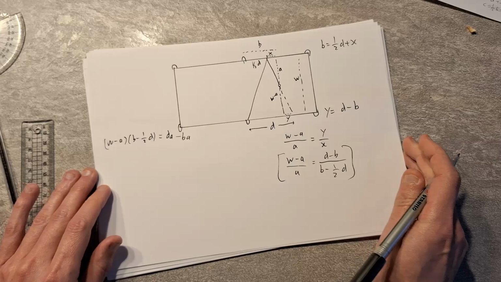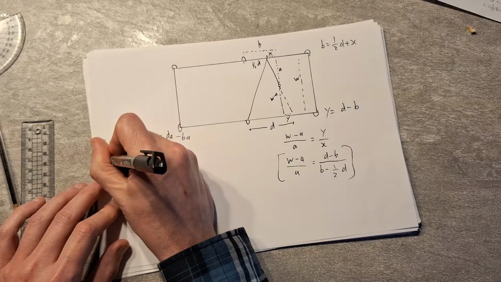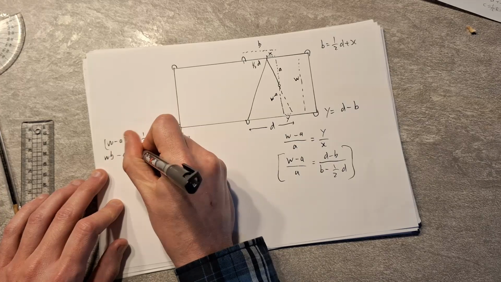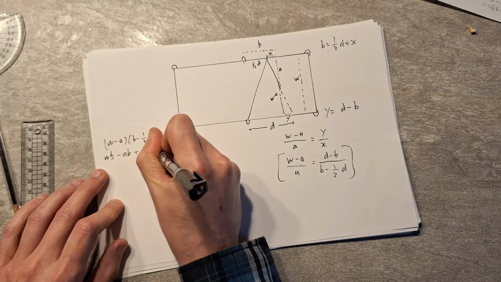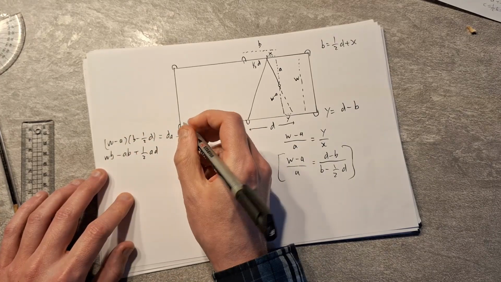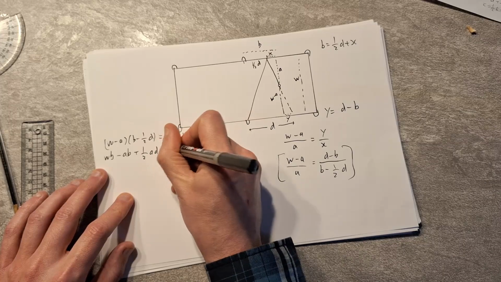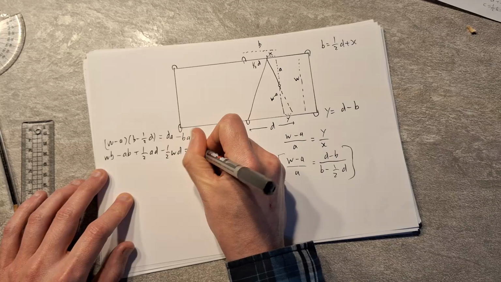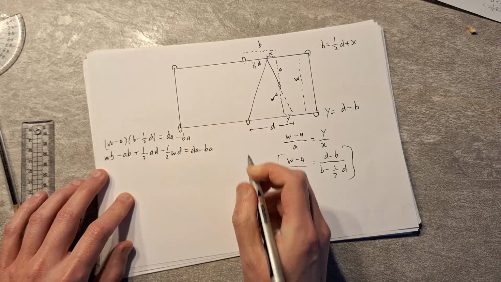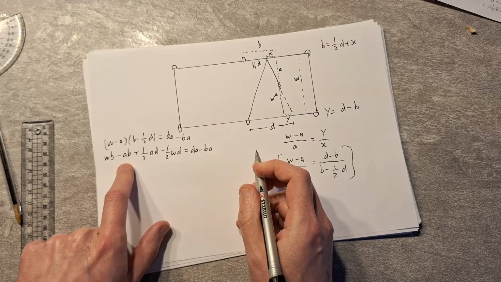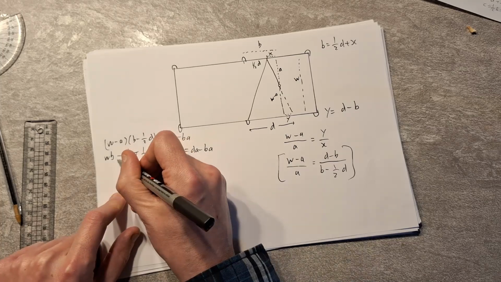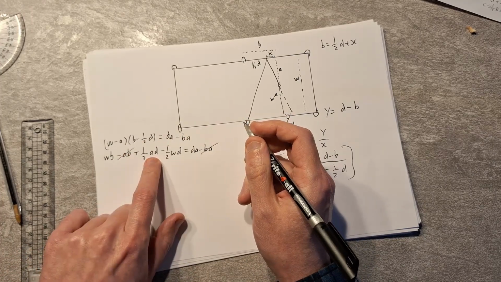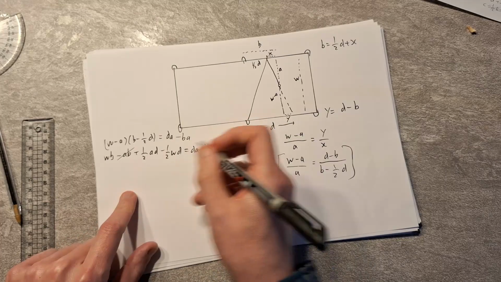And now we're going to multiply out these brackets. So it's going to be WB minus AB plus a half AD, and then minus a half WD equals DA minus BA. Now we have an AB here and an AB here, so they're gonna disappear. That's nice. And this is a half AD and this is a DA, so that's gonna go over there, it's gonna become a half.